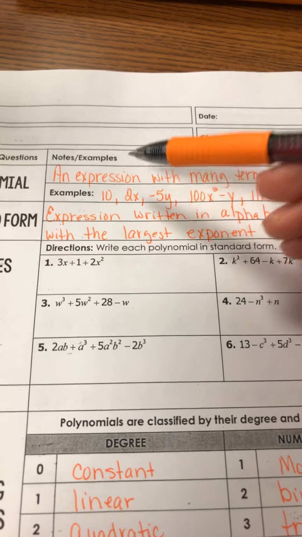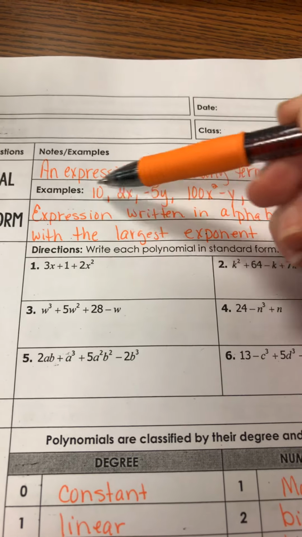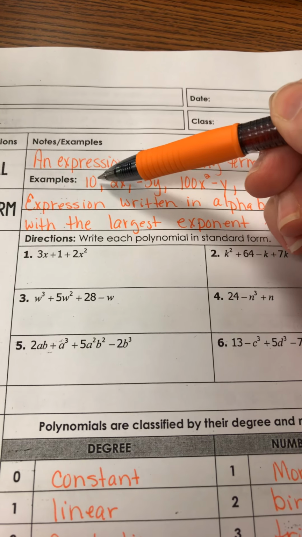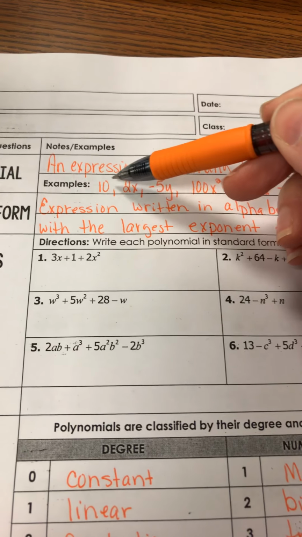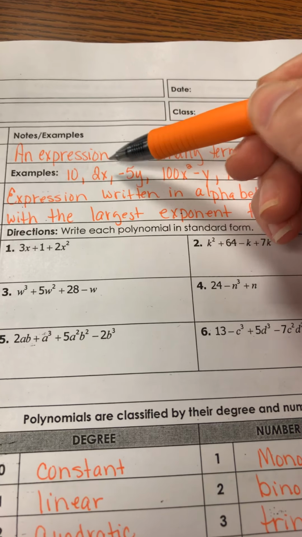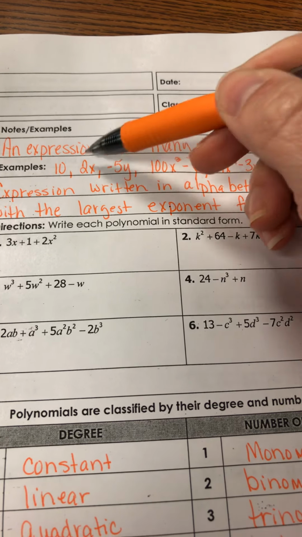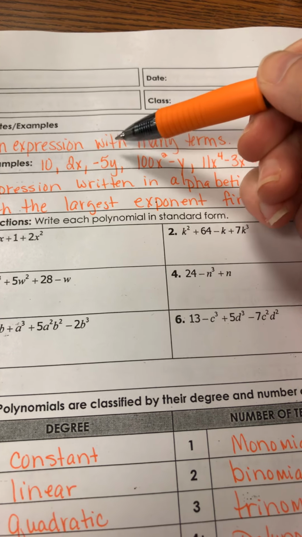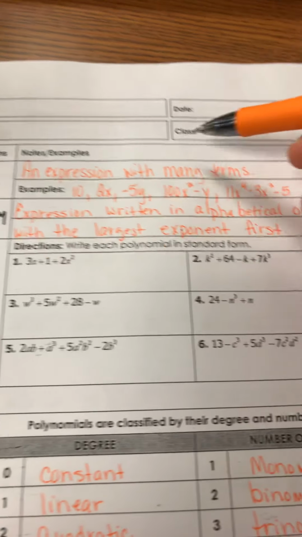Examples of polynomials could be just a plain number written by itself. It could be positive or negative. So 10 could be a polynomial expression. Negative 10 could also be, 2x, negative 5y. See, nothing's added or subtracted to those, but we still consider it to be a polynomial.